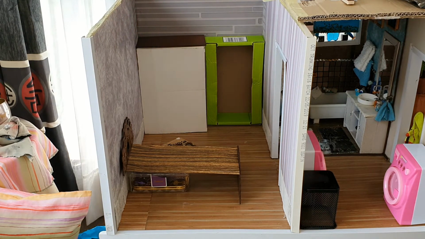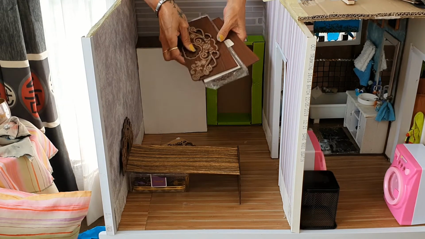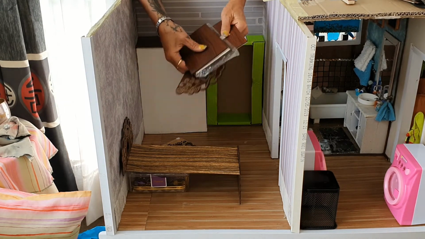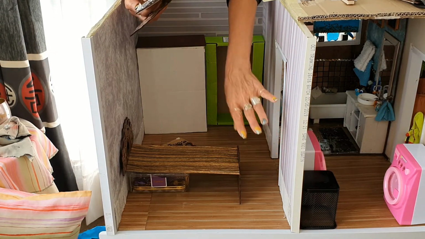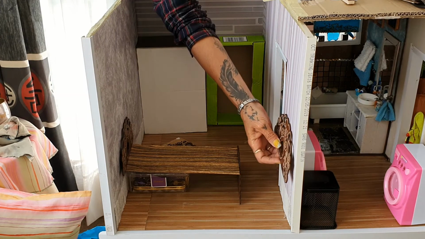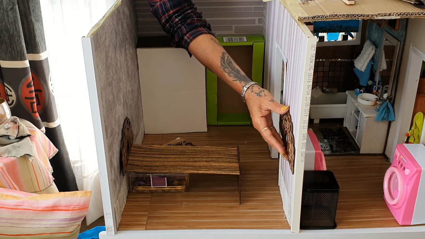And then with the leftovers, and this is my leftovers, I'm going to have to make a study table and a vanity case or vanity table for that. I'm thinking of using this also at the back for that.